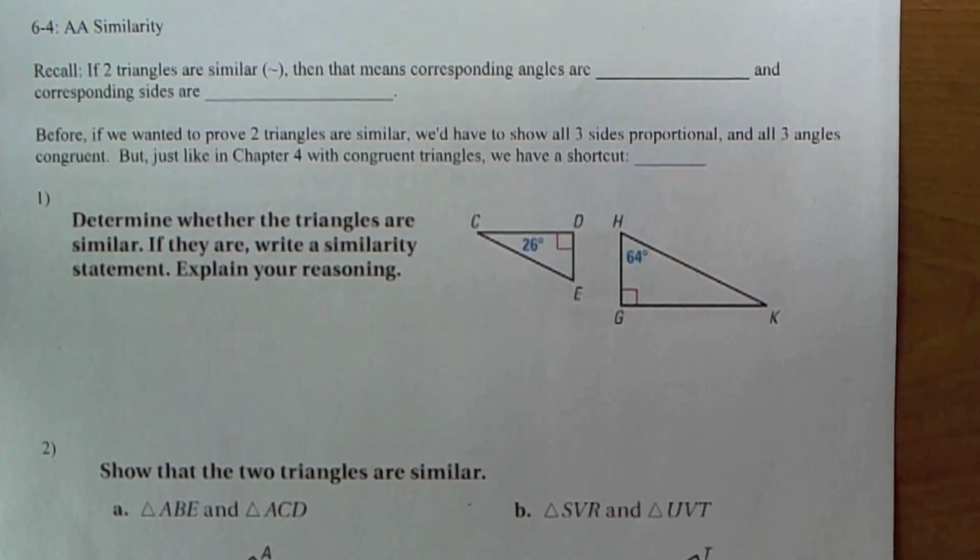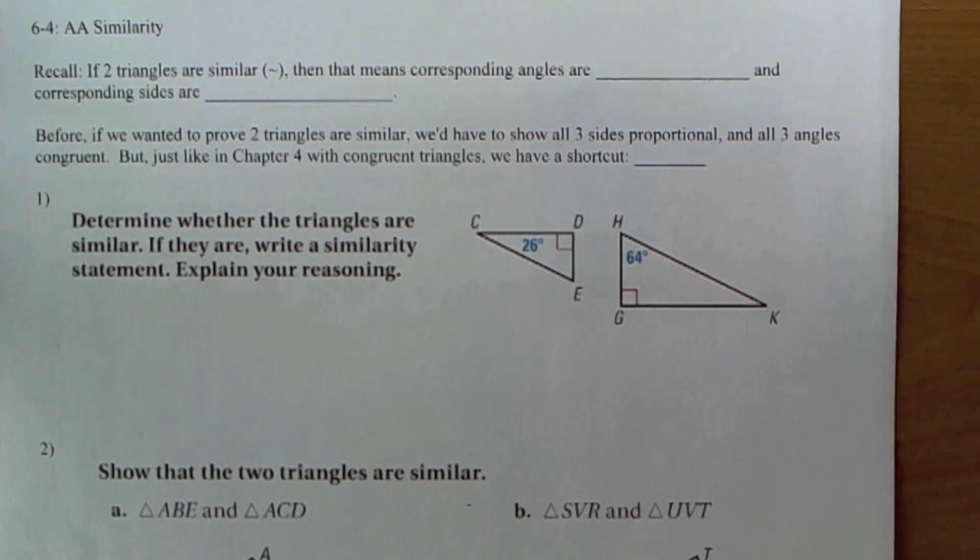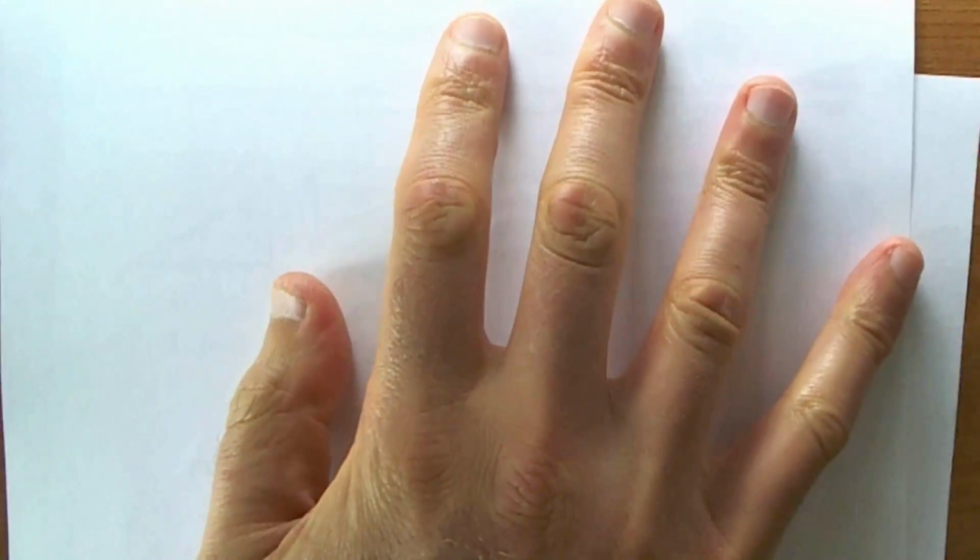Welcome to the 6-4 notes on AA similarity. So what is 6-4 about? To get context for this, you don't have to write this down. I'm just going to go to the back of this page for a second. Let me just remind you what we did in chapter 4.